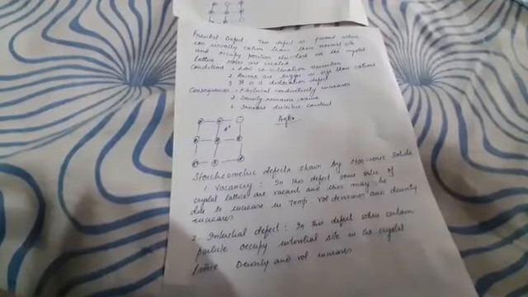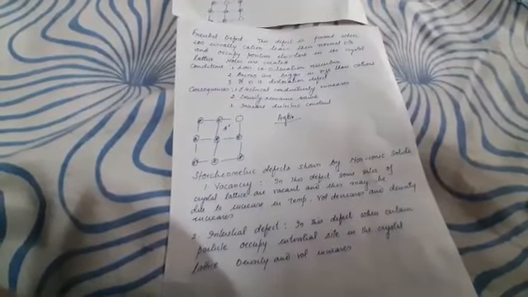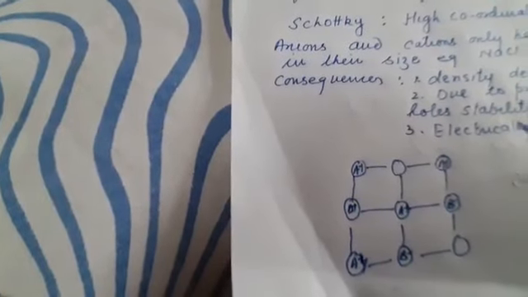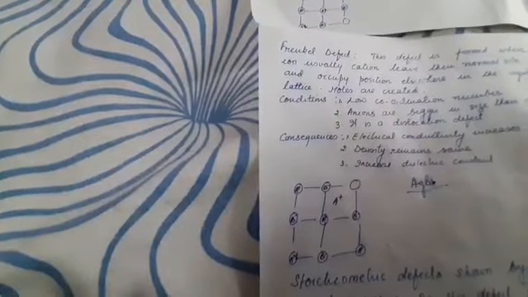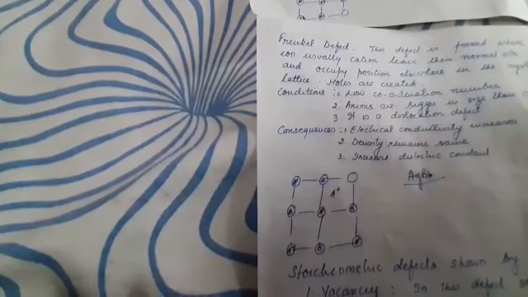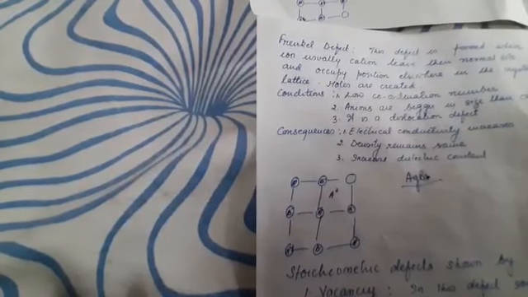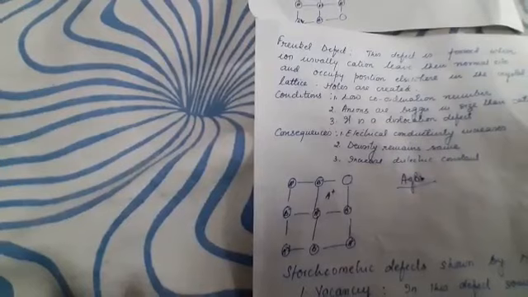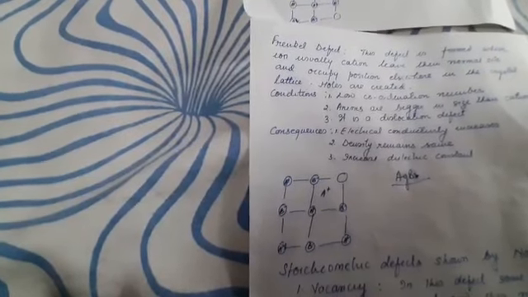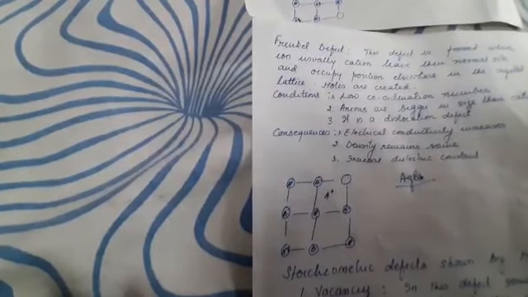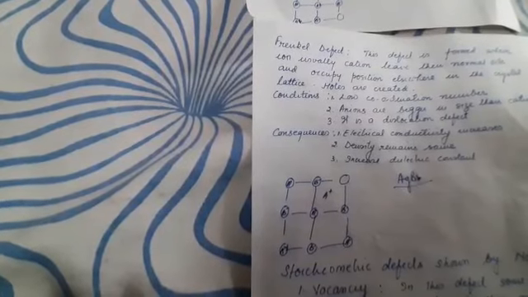So you saw in Frenkel and Schottky defect, in Schottky the density will decrease due to loss of ions, but in Frenkel defect the density remains the same since the ion does not leave the crystal site. Both are electrically neutral. Both are electrically conductive. They can conduct electricity also.